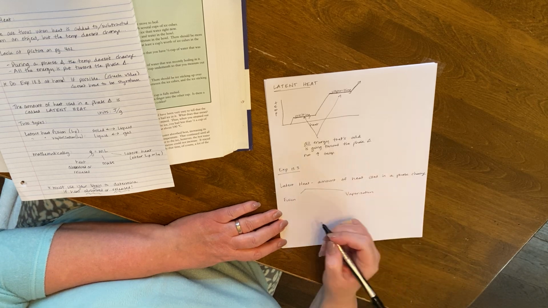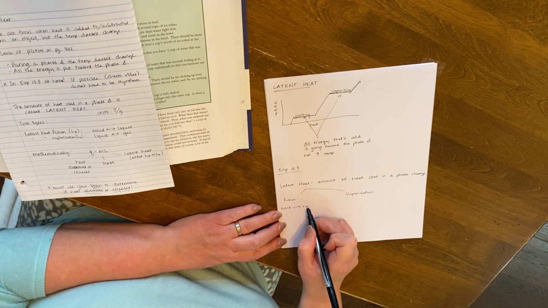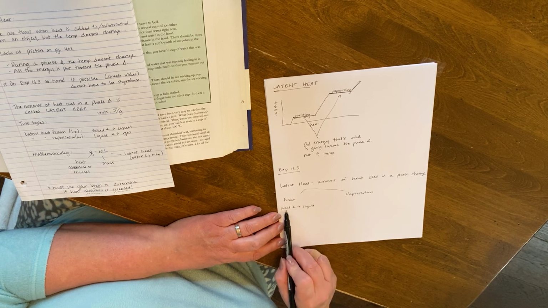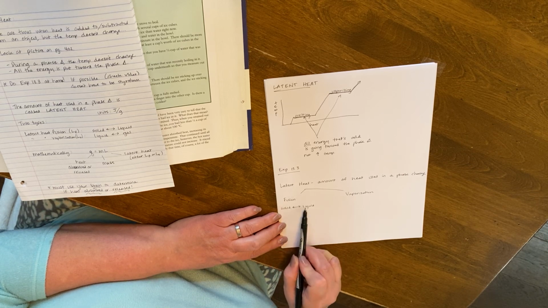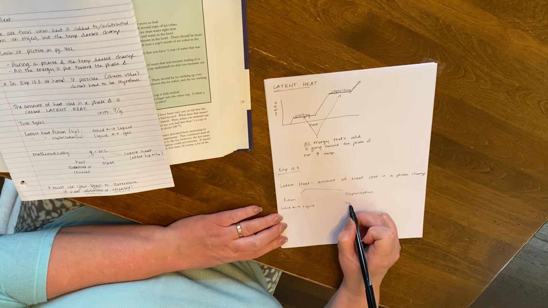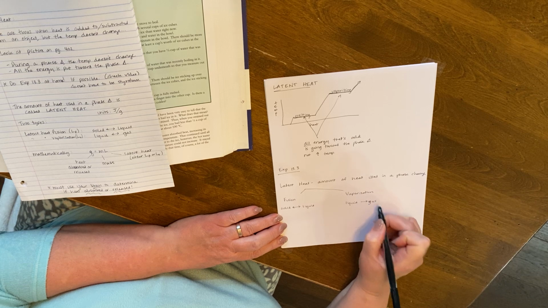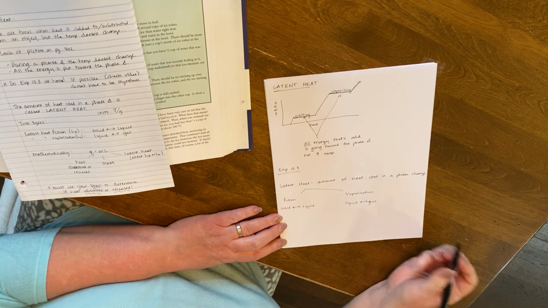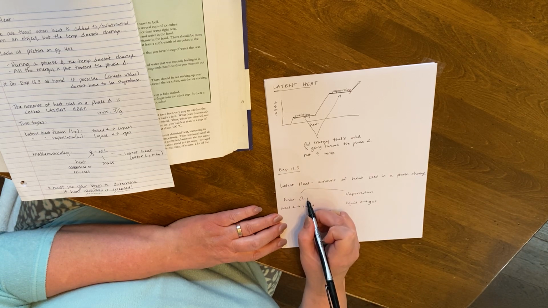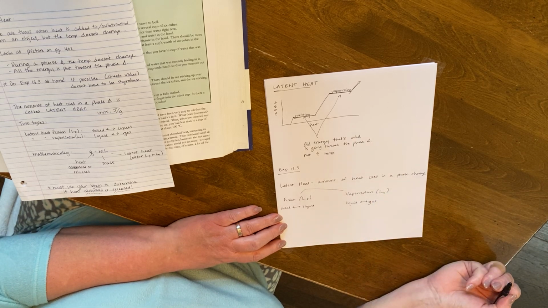Okay, the latent heat of fusion is talking about when a solid is going to a liquid or when a liquid's going to a solid. So it's this phase change from liquid to solid. Either way, solid going to liquid or liquid going to solid. Latent heat of vaporization is a liquid going to a gas or a gas going to a liquid. Okay, and the latent heat of fusion is abbreviated as L sub F for fusion, and this is L sub V for vaporization.